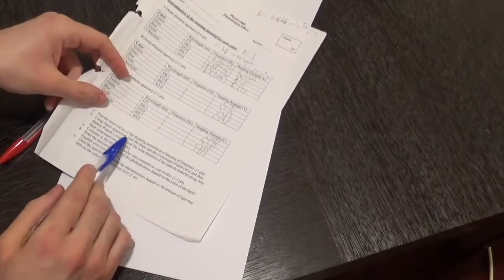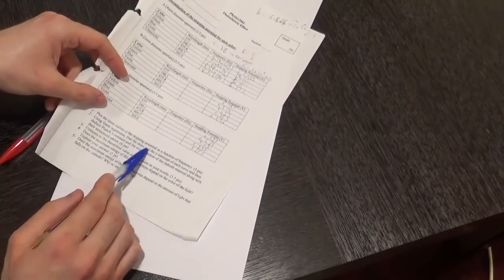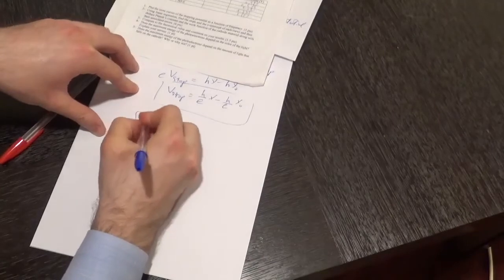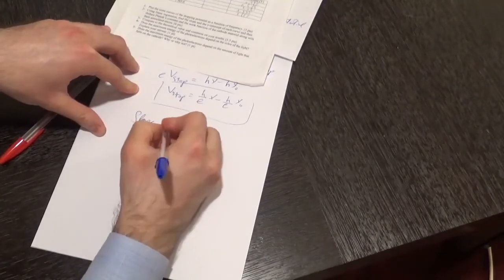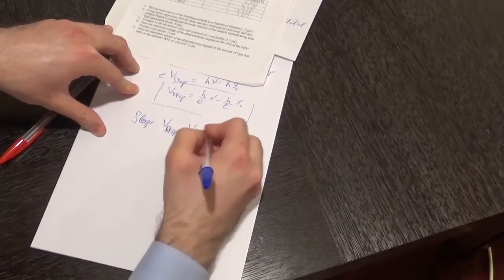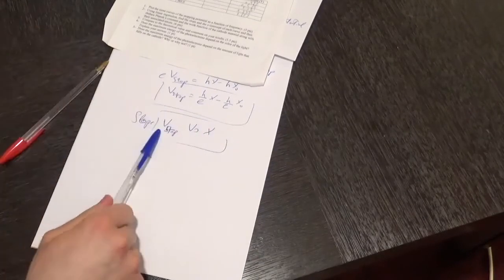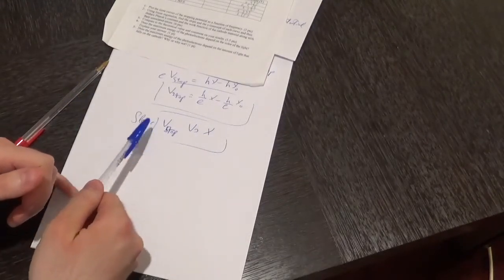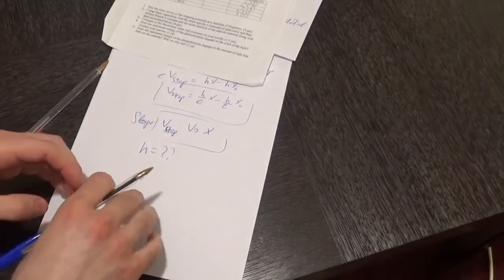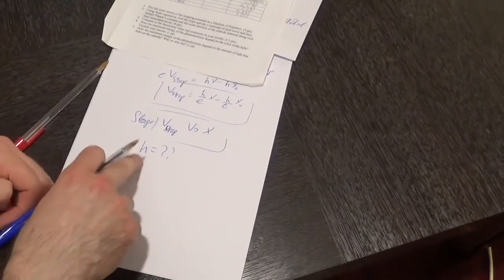Now regarding the questions below. Over here they are asking you to use linear regression in order to find the slope of the stopping potential versus the frequency of the photon of light. So we are finding the slope of V stop versus mu, so the stopping potential versus the frequency of the photon of light. Then after finding that slope, they are asking you to deduce Planck's constant. Like I said at the beginning, the target in today's experiment is to determine a value for Planck's constant.